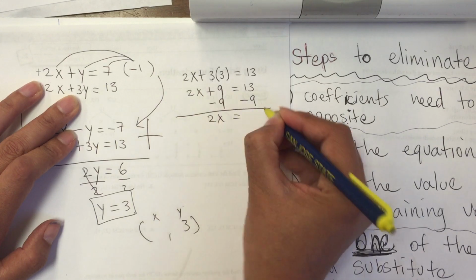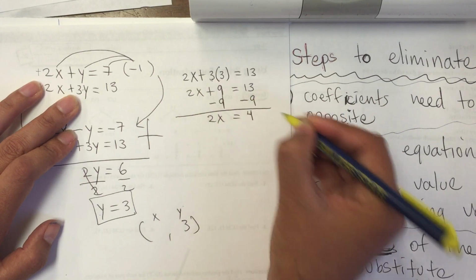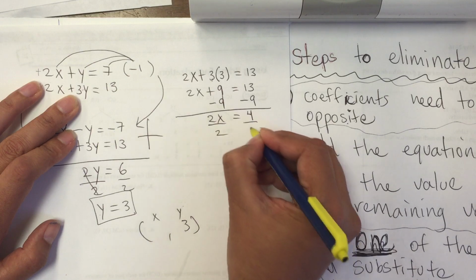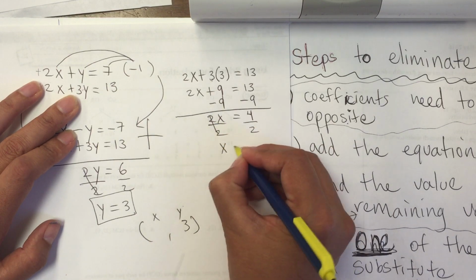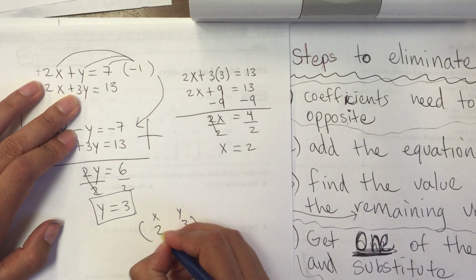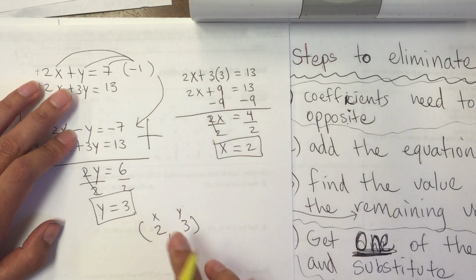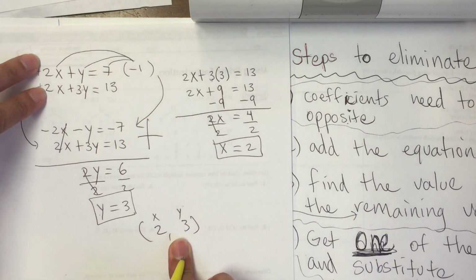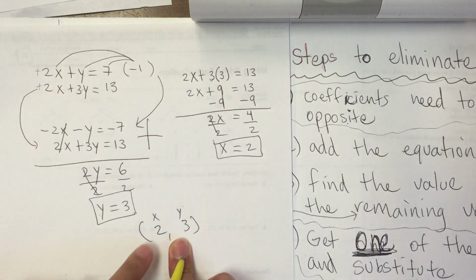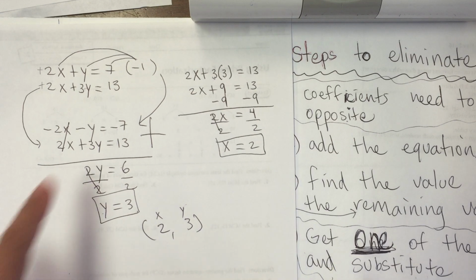So 2x is equal to 4. Divide both sides by 2, and so x is equal to 2. Okay, so that's where my two lines will meet. My system of equations solution is (2, 3). So that's just review.